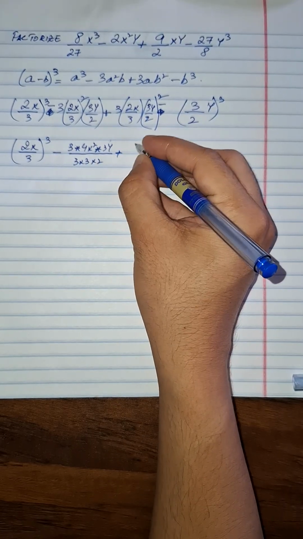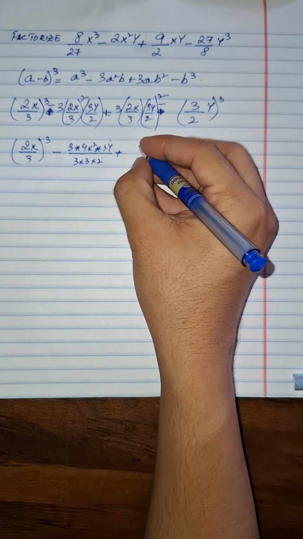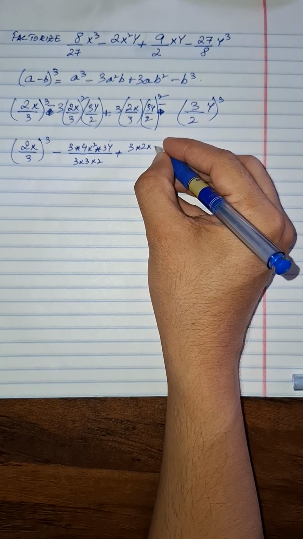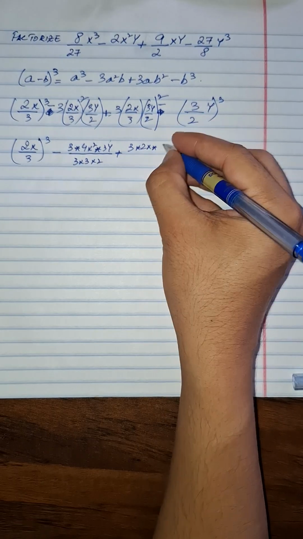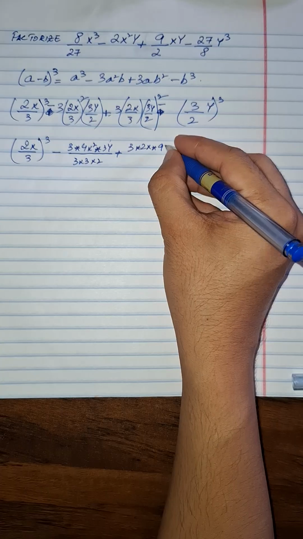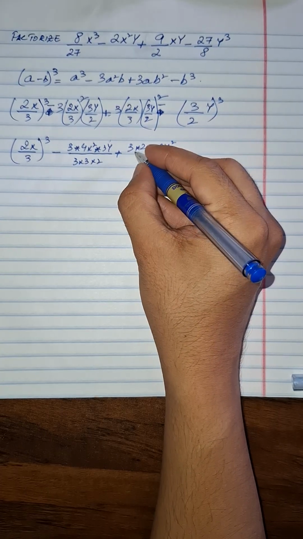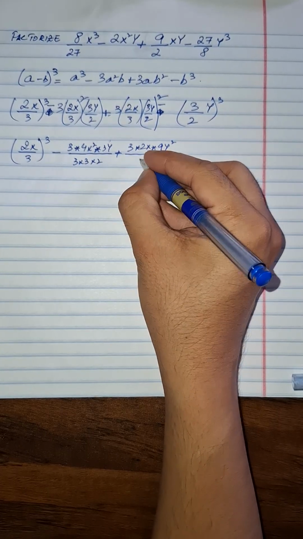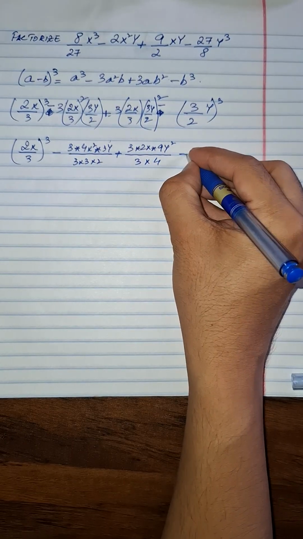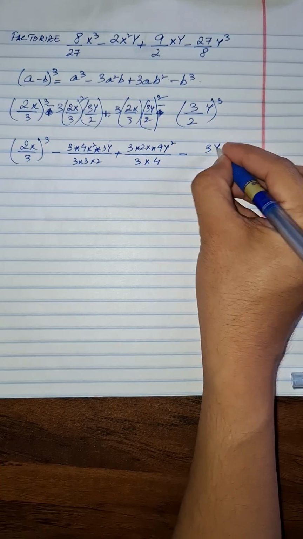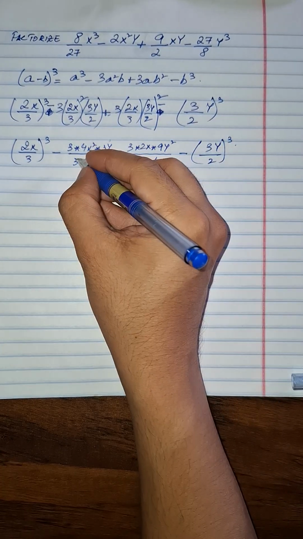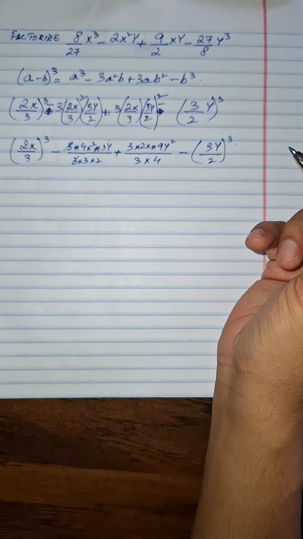And then plus 3 into 2x into 3 into 3, the 9, right? y square upon 3 into 4, right? Then we have minus 3y upon 2 whole cube. Okay, so let's solve the two middle terms.